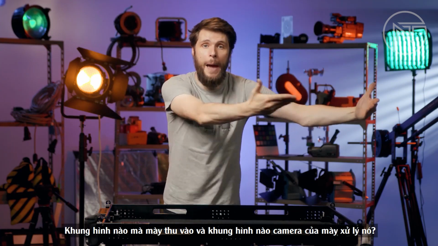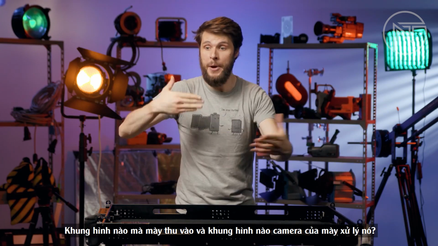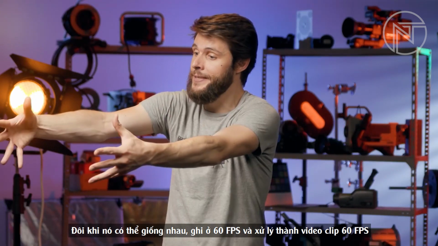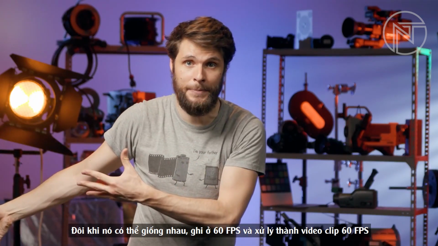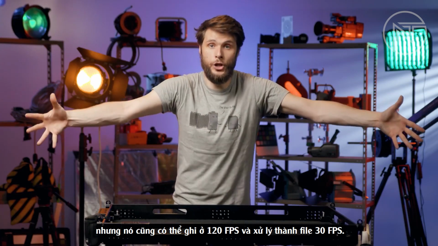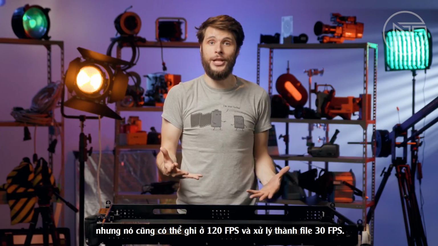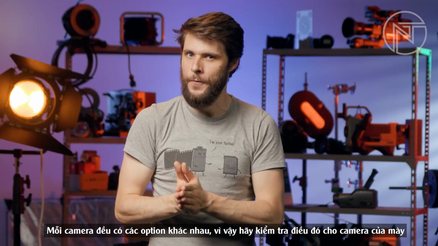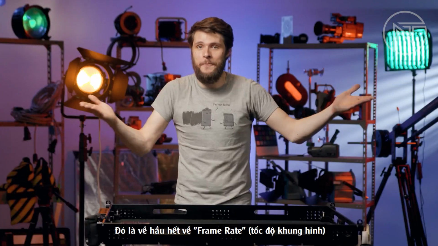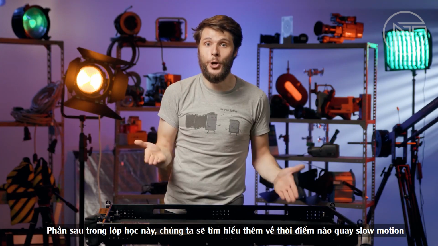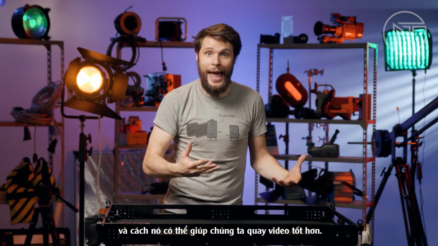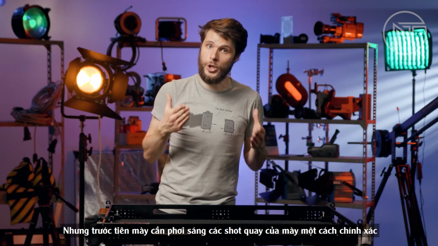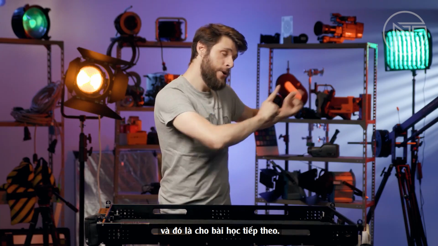What frames do you capture in, and what frames is your camera processing it to? Sometimes that could be the same, recording in 60 FPS and processing it into a 60 FPS video clip, but it can also record in 120 FPS and process that into a 30 FPS file. Every camera has different options, so check that out for your camera. And that's mostly it about frame rates. Later in this class, we're going to learn more about when to shoot slow motion and how it can help us to shoot better video. But first, we need to expose our shots correctly, and that's for the next lesson.